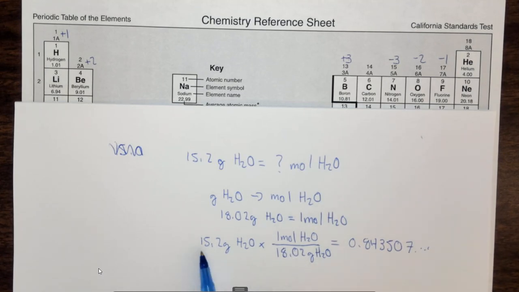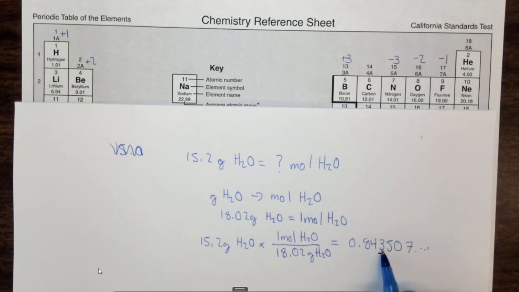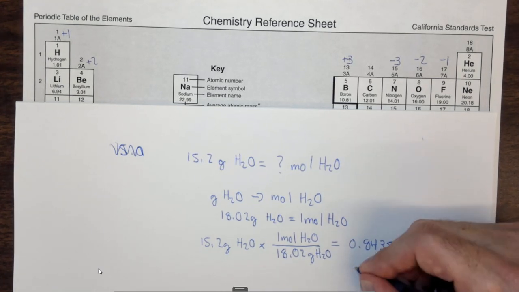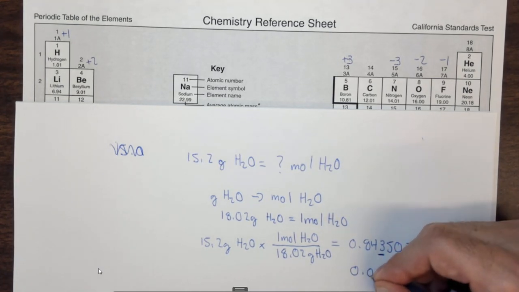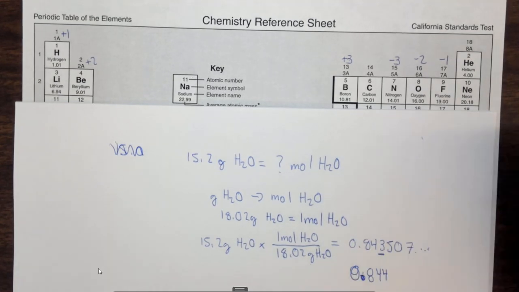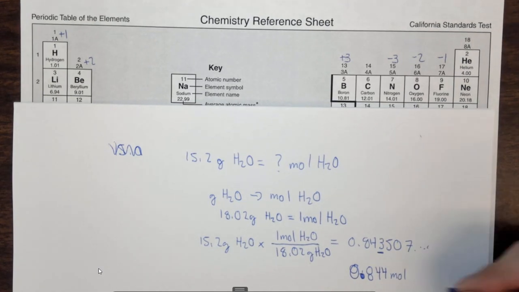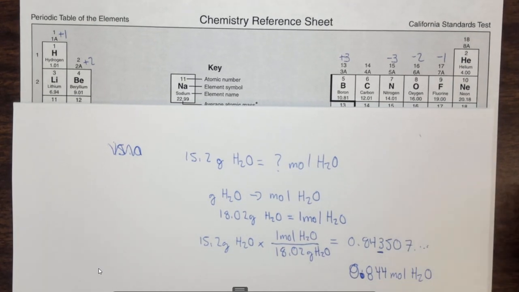The 18.02 is a measurement, so 3 sig figs, 4 sig figs, we're dividing, so we do 3 sig figs. We need to round up because this 3 is followed by a 5. So we find that there are 0.844 moles of water in this particular question.